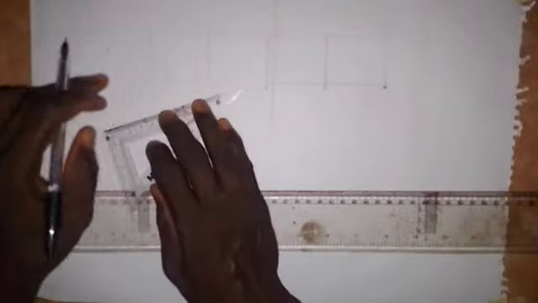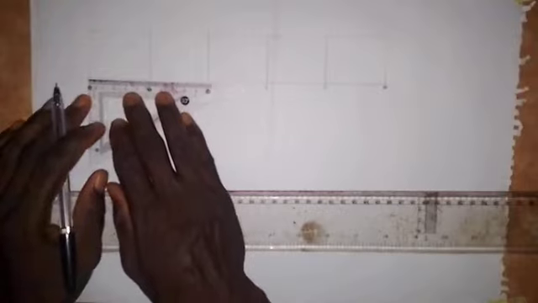So what we are going to do here is that we are going to divide this 1 meter into 10 equal parts, because 10 decimeters is equal to 1 meter. So we are going to divide this 1 meter that we have here into 10 equal parts.